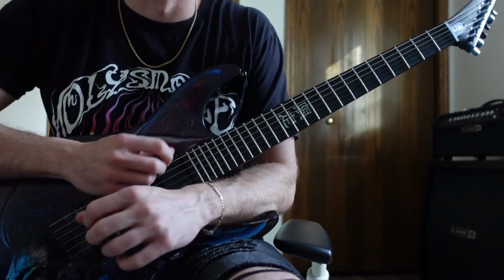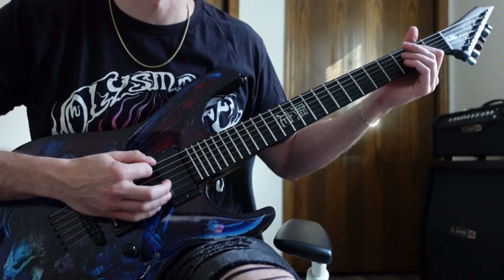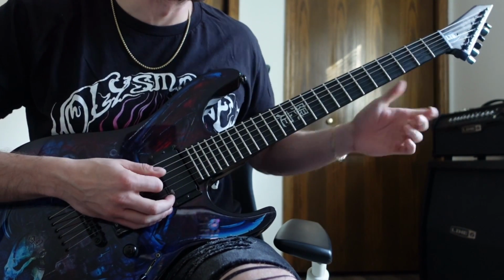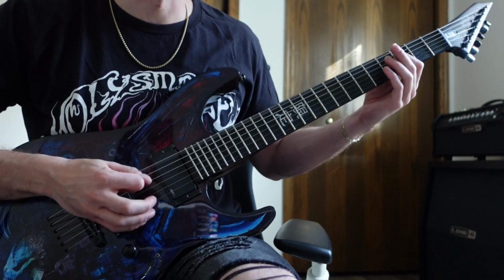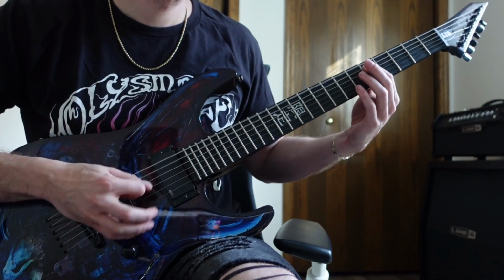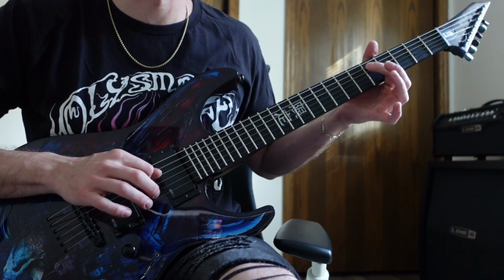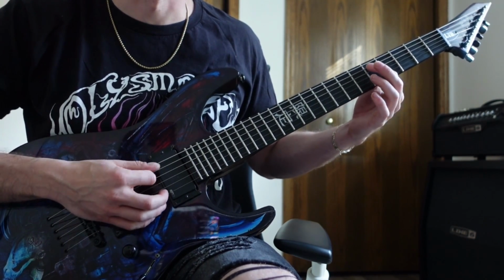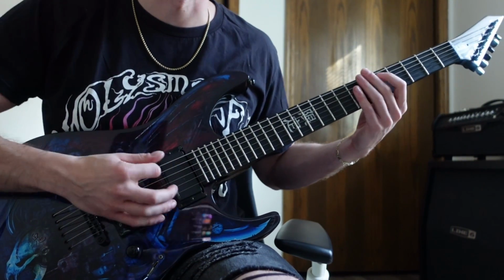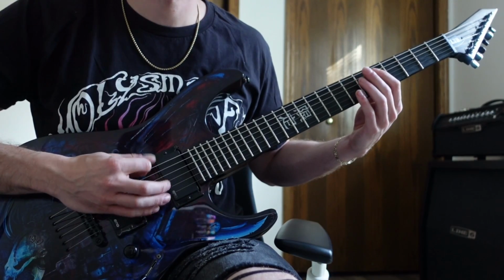So the verse part of this is really straightforward. It's not actually that hard. It's just going to be an open on your E string, that's 4 open. And then the note there is going to be the 5th fret of the A, and that's also 4 chugs as well. And this is all palm muted. And then you do that 2 times.